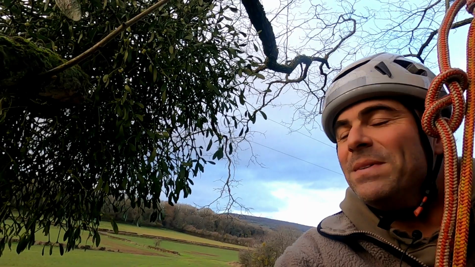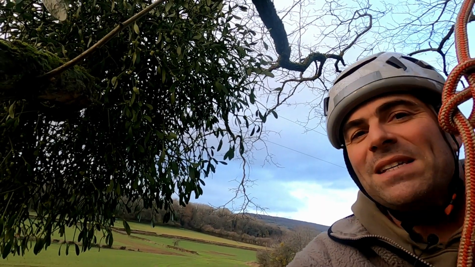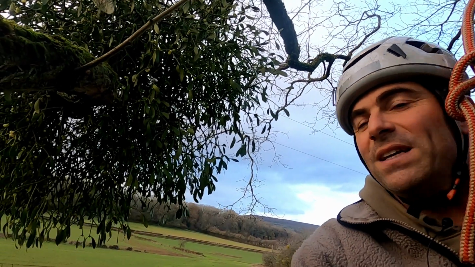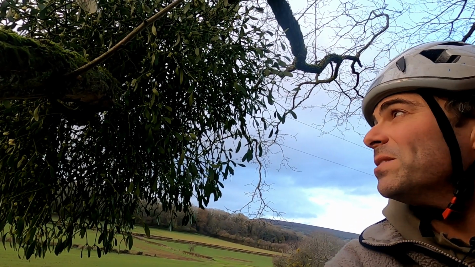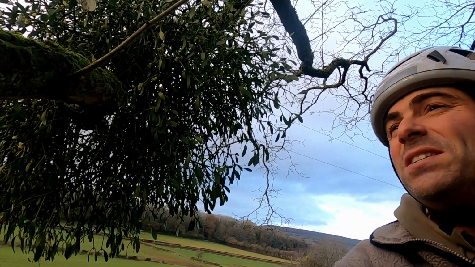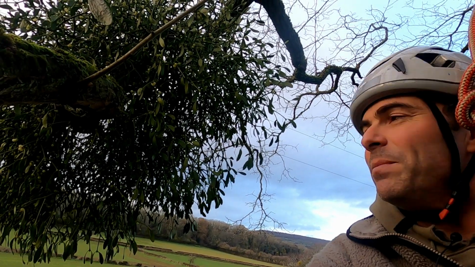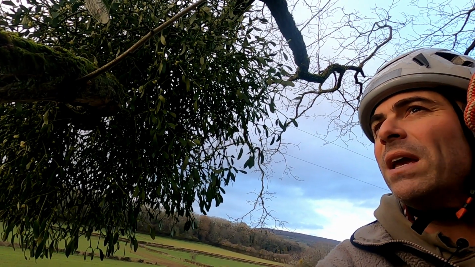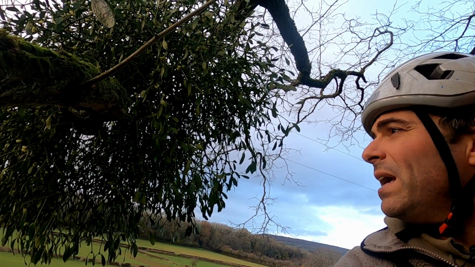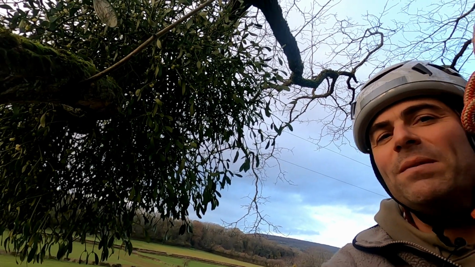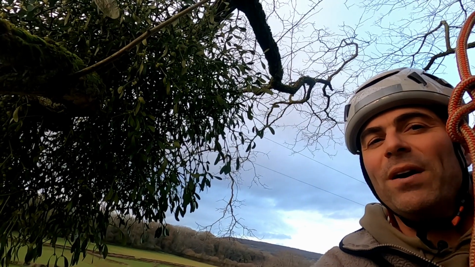So there we go. Mistletoe. It really is a symbol of Christmas, and now hopefully you can see why we do the tradition of kissing under the mistletoe, and it's an easy one to spot, especially this time of year. Go out and have a look at these great big, pretty much spherical balls of green up in the trees, and that will be mistletoe. So hope you go out and find it.